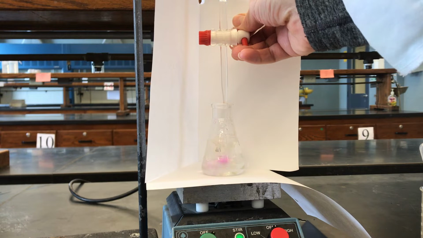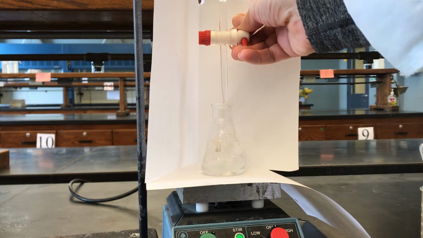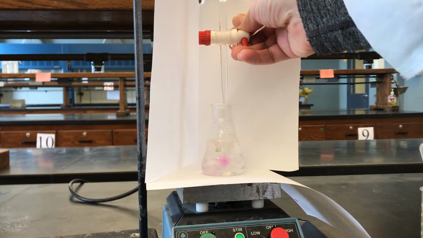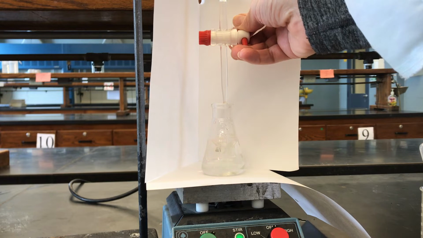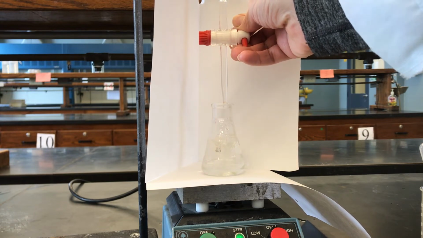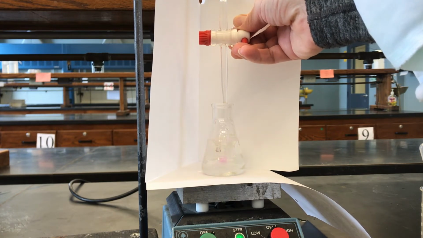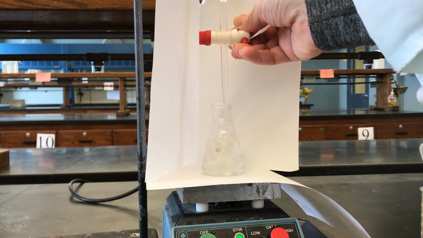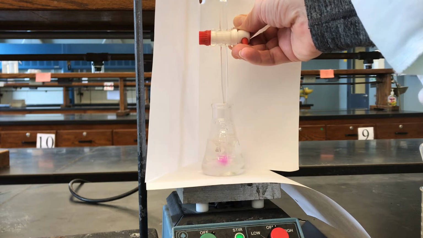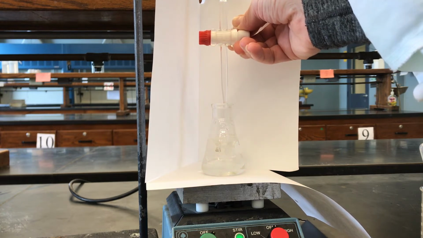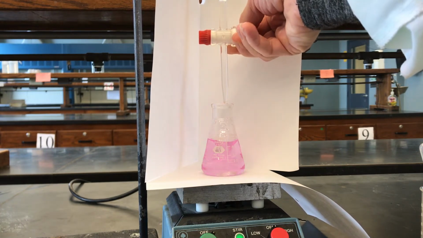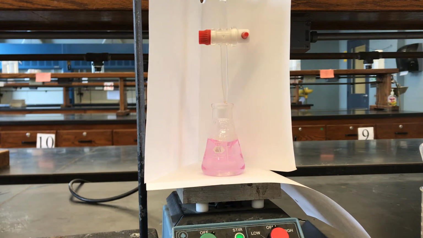Because what we want to do is capture the point in time when that last drop enters and turns our solution a pale pink. So we're just going to be patient. It's really very pretty. It's a very beautiful color. So you can see the pink's taking longer to disappear now. So I'm getting ready to turn this off. There we go. We got that last drop in, and we have that beautiful pale pink color.